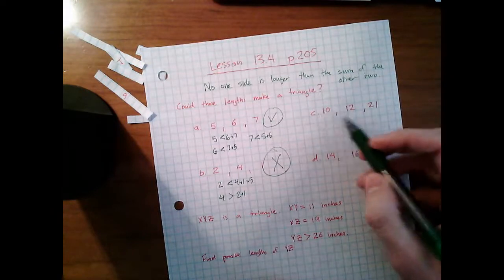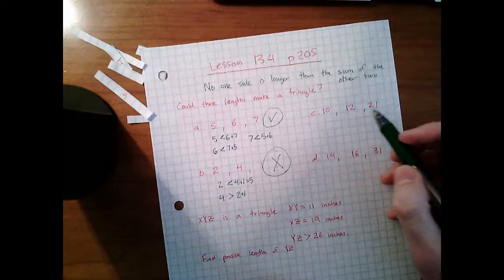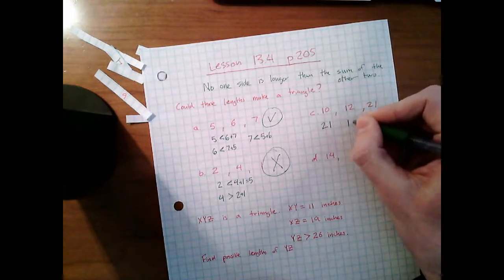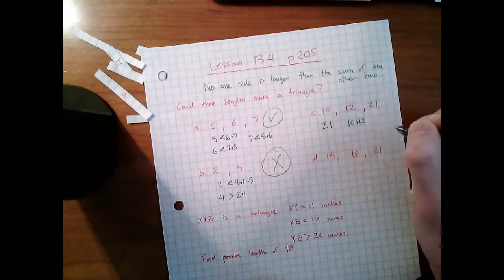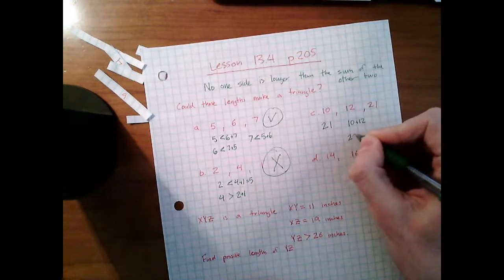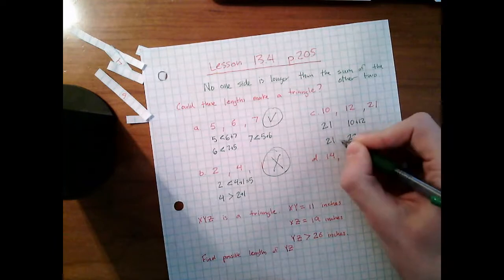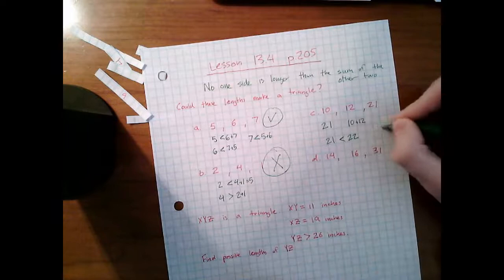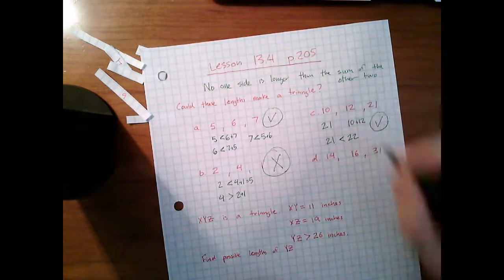This one, and maybe you've actually recognized the pattern now, that these two are the smaller sides, and so I don't have to pay too much attention to them. I can really just look at that biggest one. What is 21 compared to 10 plus 12? 10 plus 12 is 22, and 22 is bigger than 21. Barely, but barely is good enough. So, yes, this one will work.